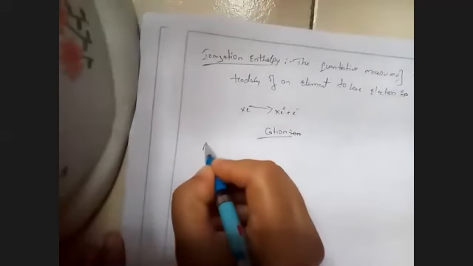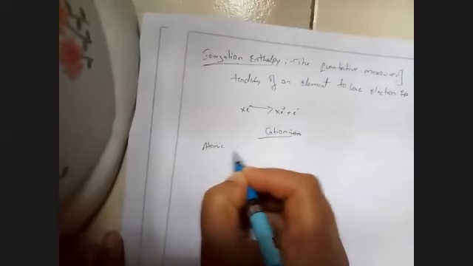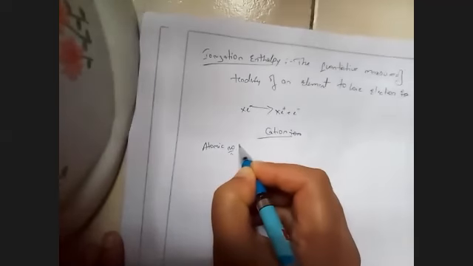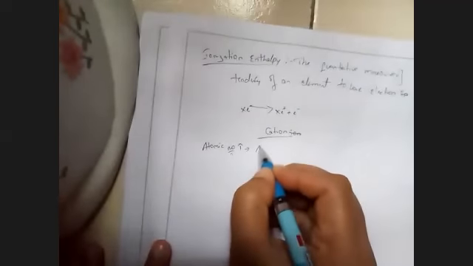So you can see the increasing order of their atomic number: 1, 3, 11, 19, 37, 55, 87.